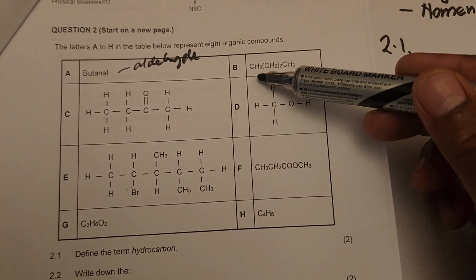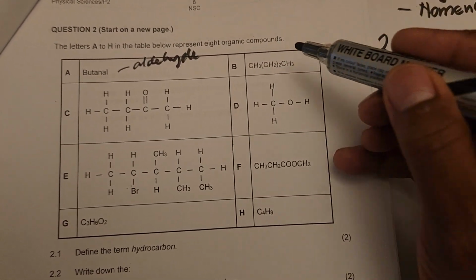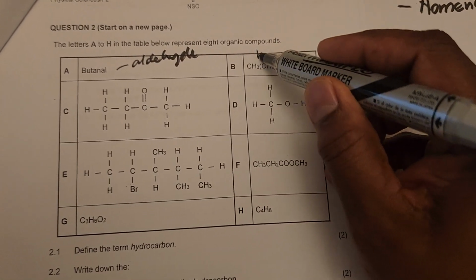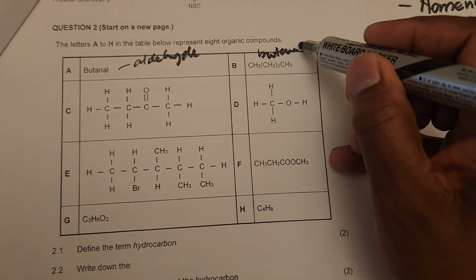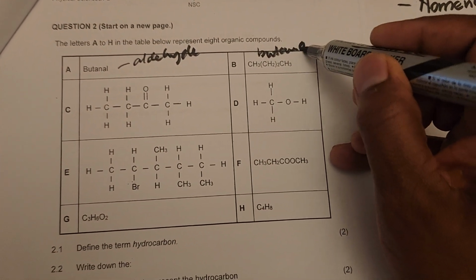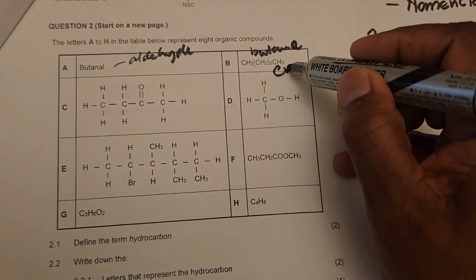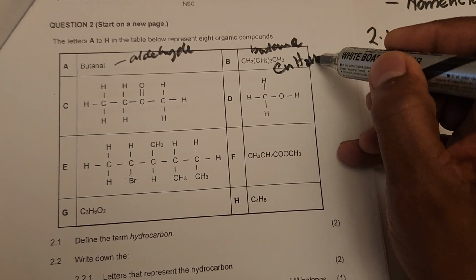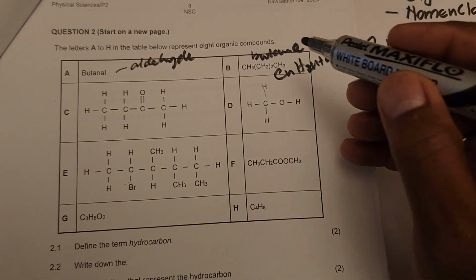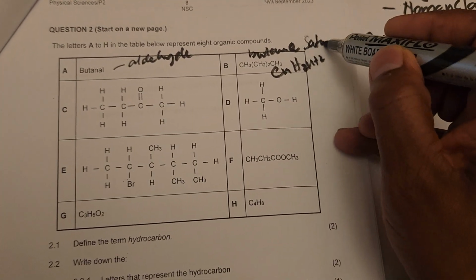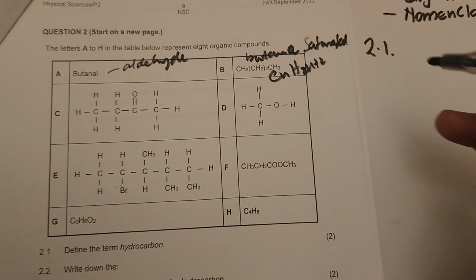And this one becomes your butane. Once it's butane, it means that it's a hydrocarbon, and its general formula will be CnH2n+2. It's saturated, you can write those as well.